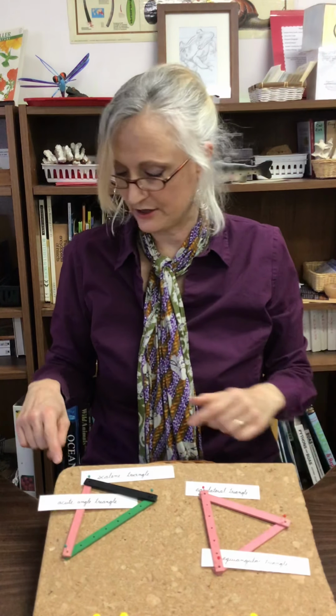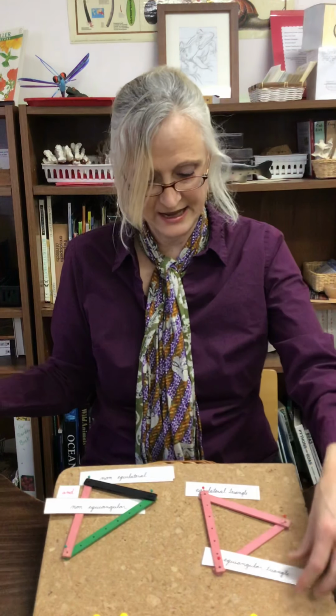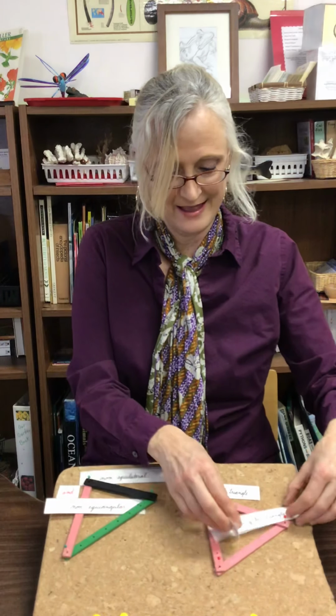Now, if I think about it in those terms, I could say that a scalene triangle is a non-equilateral triangle. It's not equilateral because it's scalene. And I can say that these acute angles are not all the same, so this is a non-equiangular triangle. It's a little slippery. So this is non-equilateral and non-equiangular. This is equilateral, I'm going to pop it up here, and equiangular.